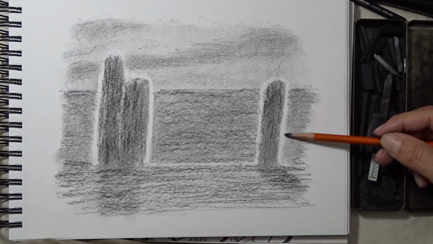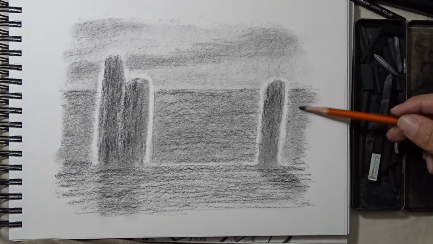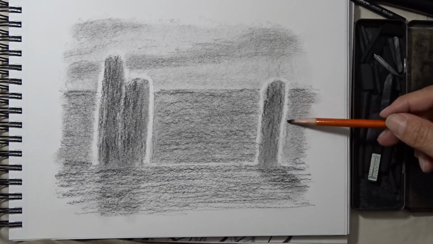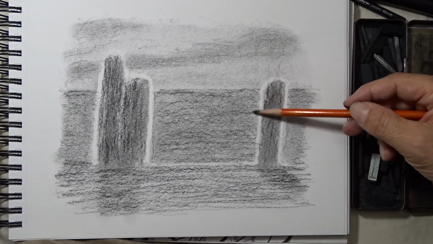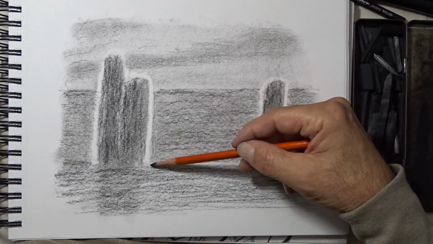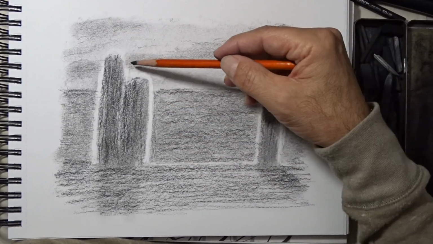Okay. Same thing here, a little bit more. Very light, barely just skimming the paper. Plus, when you do this, you are adding a little bit of an edge here, and it's making it look even brighter. You see that?